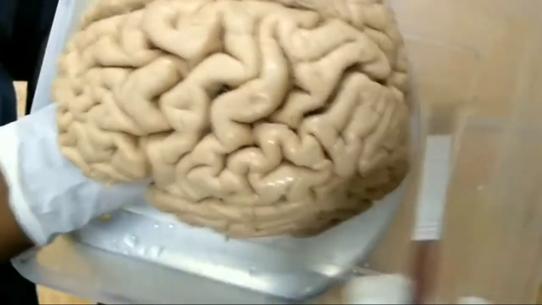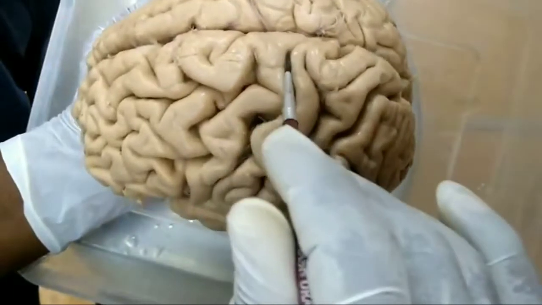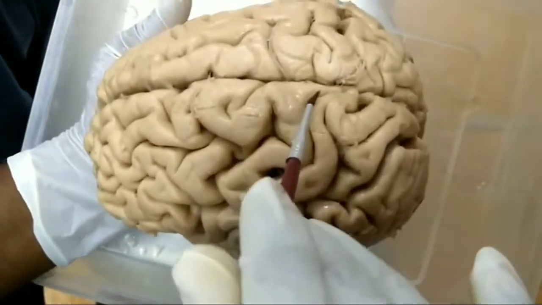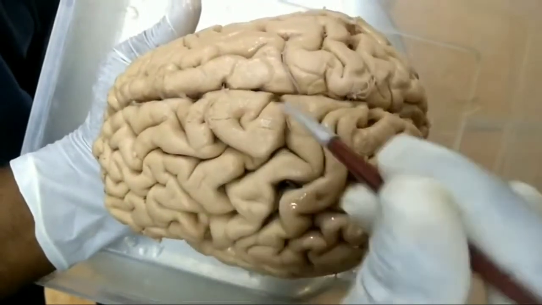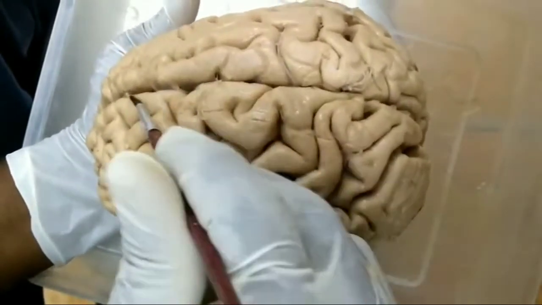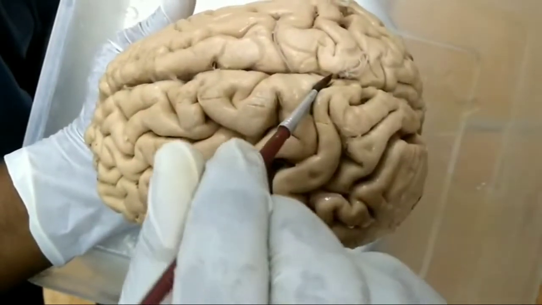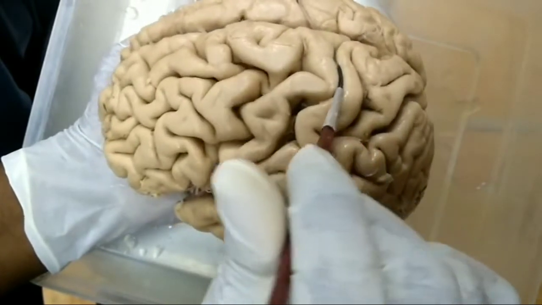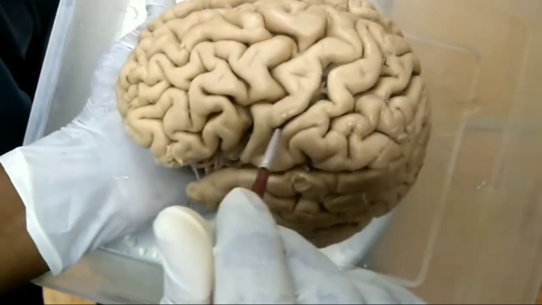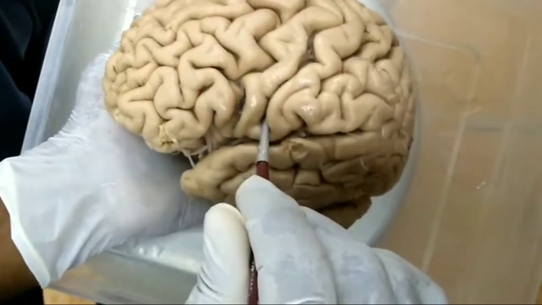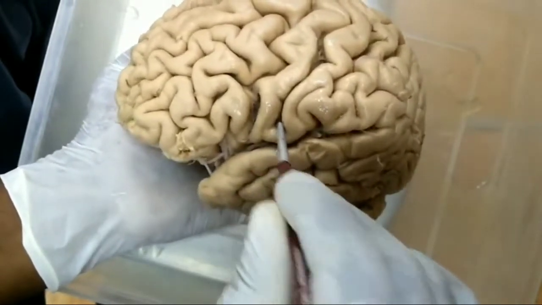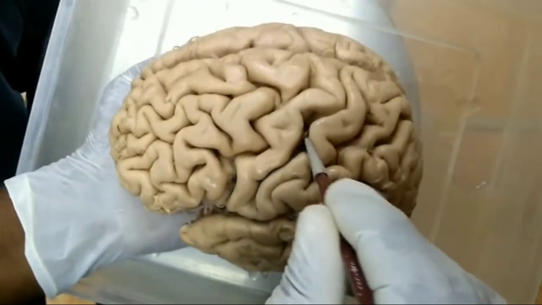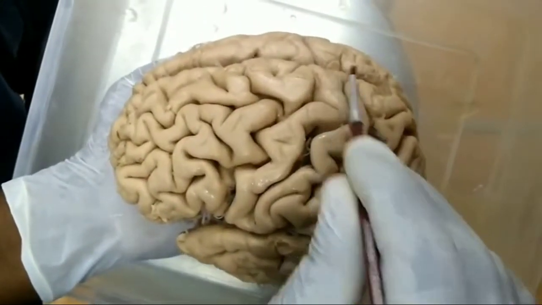Now we can see the upper part of the superior lateral surface, and a very important sulcus, the central sulcus. This is the start of the central sulcus, and it is a little posterior to the midpoint between the frontal pole and the occipital pole. This is how the central sulcus comes very close to the lateral sulcus, or the Sylvian fissure. It is also called the Sylvian fissure. It comes and ends just above the Sylvian fissure or the lateral sulcus.